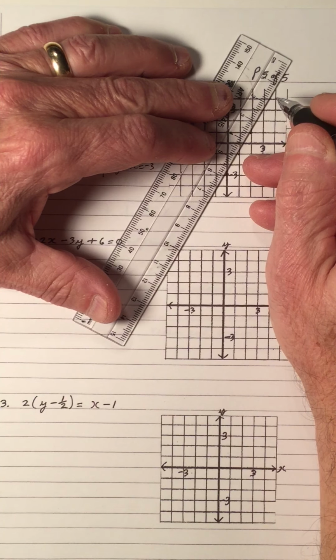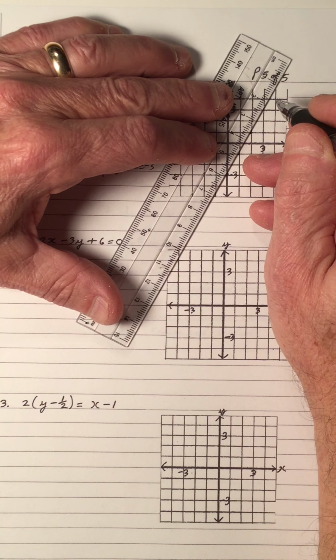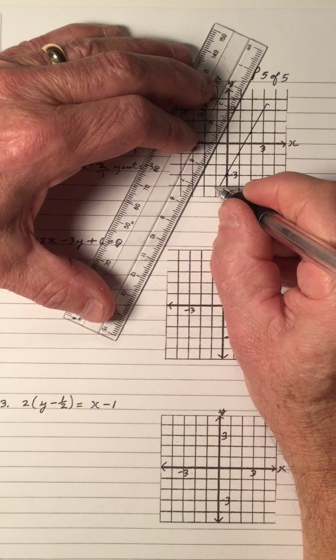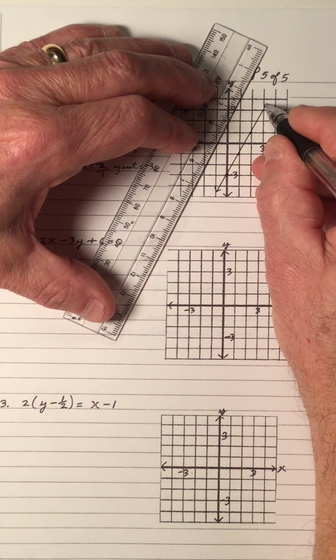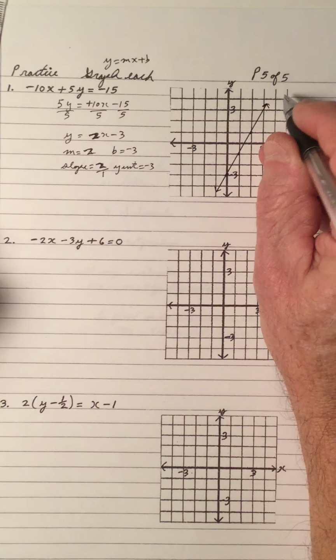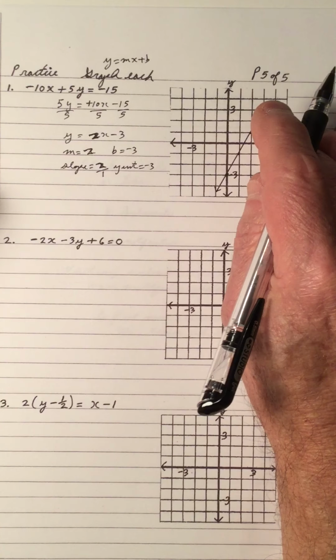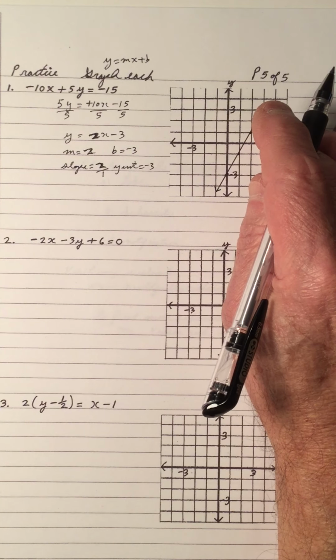So be careful, as I do, be careful. I got to be careful all the time because I make what I call those odd errors. I know what I'm doing, but I transpose that over and forgot to make it a plus. So it's just a little error.